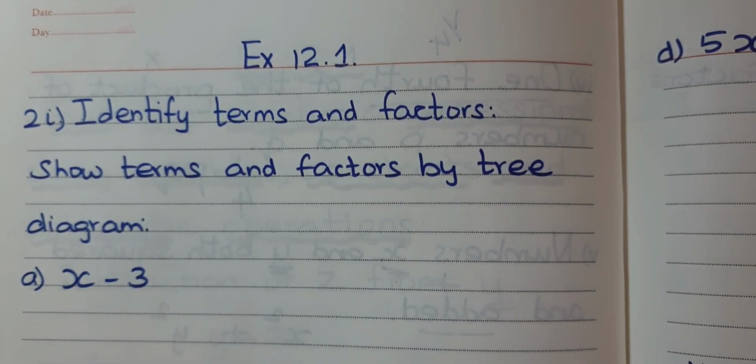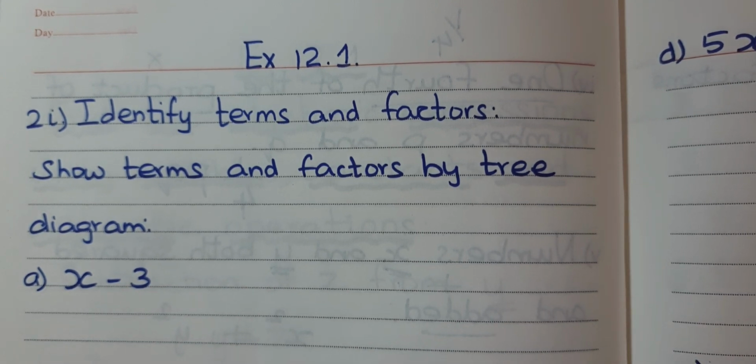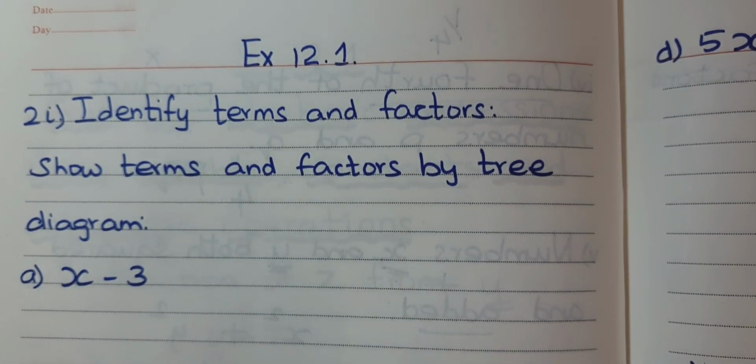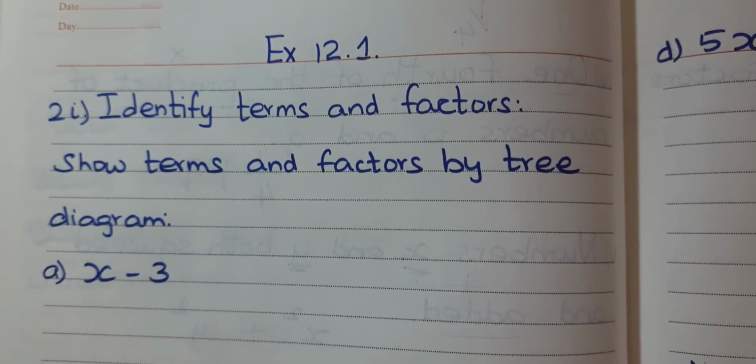I have already given the introduction to algebraic expressions video link in the description. You can click and check. In that I have discussed what is meant by a term and what is meant by factors. So we are going to solve the problems based on that.